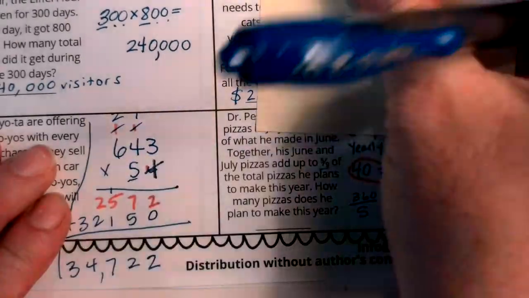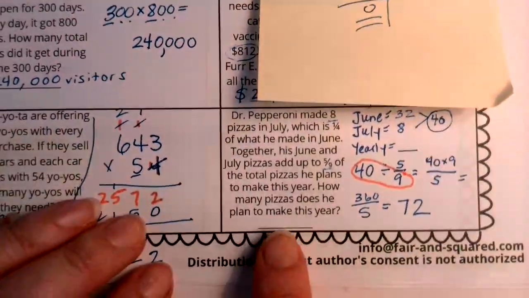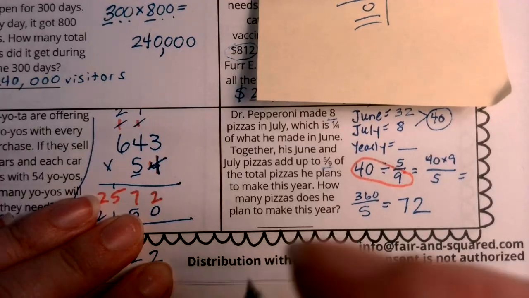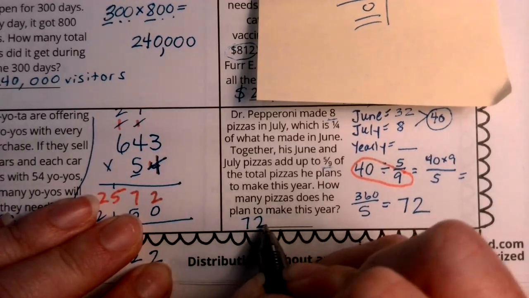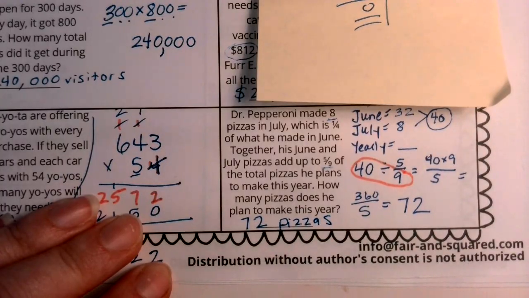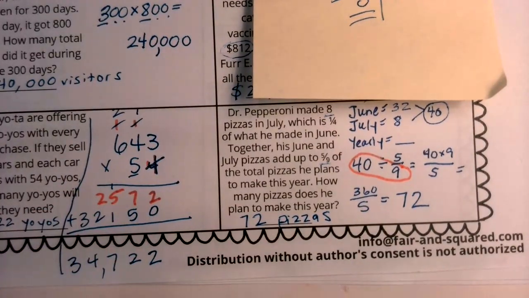Now that we have that, what does that mean related back to the problem? It means the number of pieces he plans to make this year. So we're going to write that out. It is 72 what? It is 72 pizzas. And that finishes out our Thursday column.